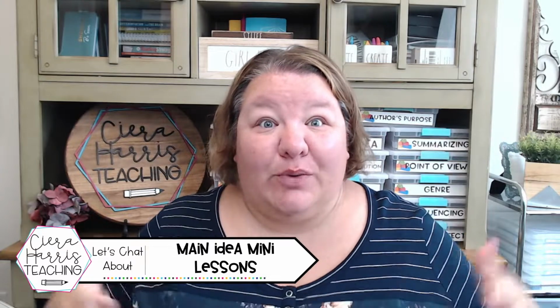Main idea is a relationship. That is a big key factor in teaching main idea. It is all about a relationship. There is a linear connection between the main idea and the supporting details.